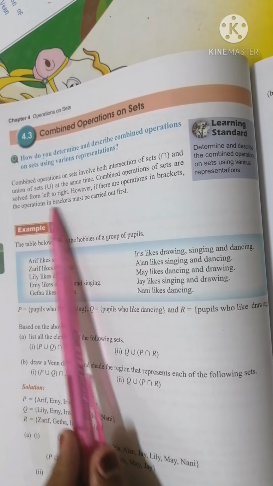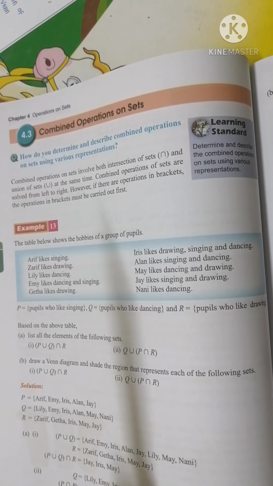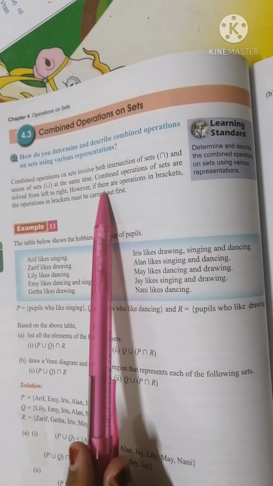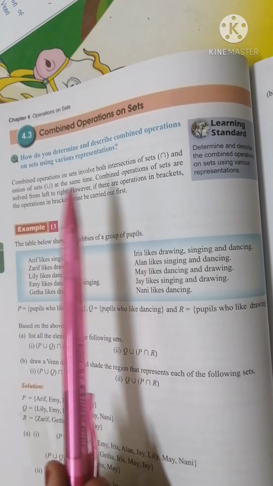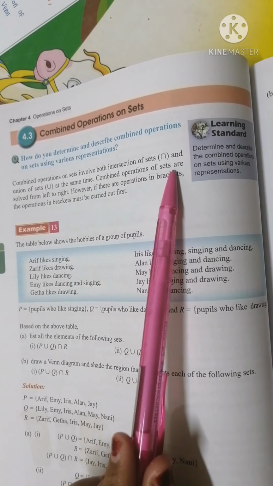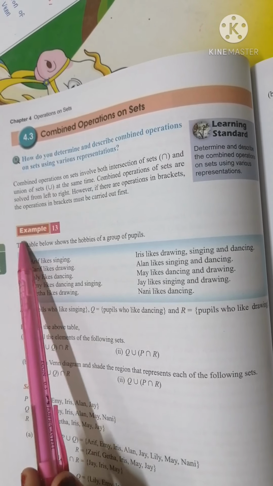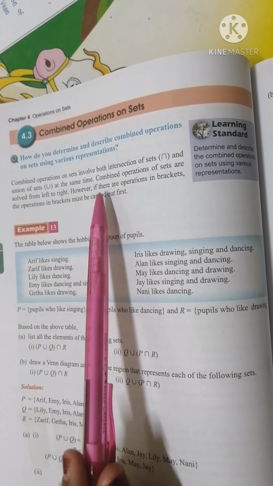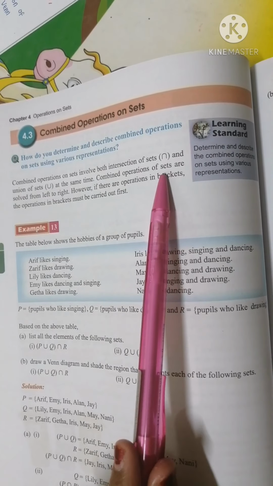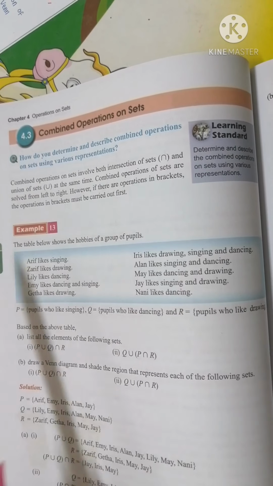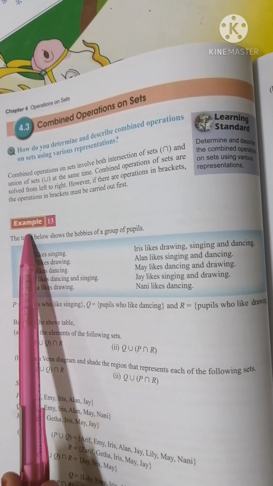So for this subtopic, the thing you need to remember is that in order to solve combined operations of set, you need to solve from left to right. That is the first one. And the second one is you need to solve in brackets first. Okay, so let's look at example 13.